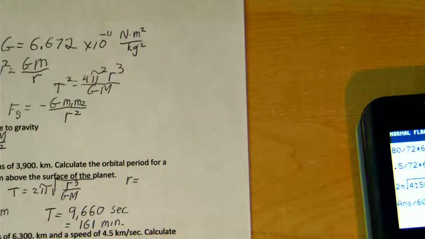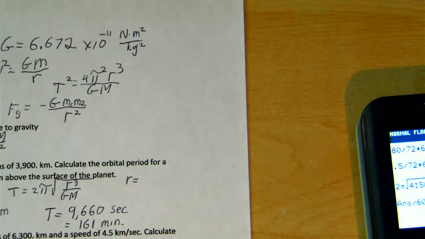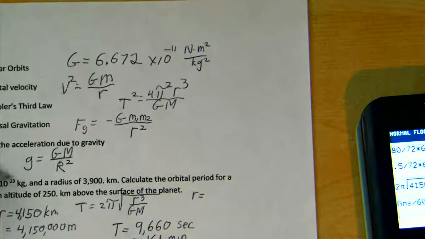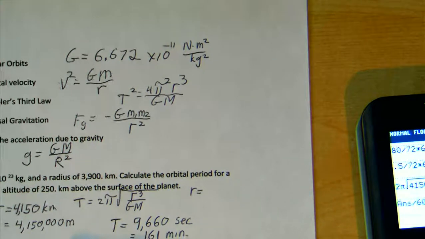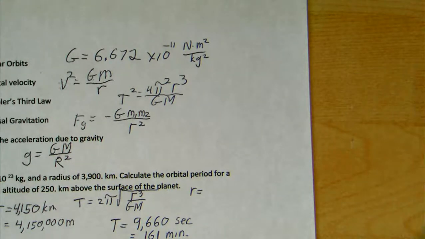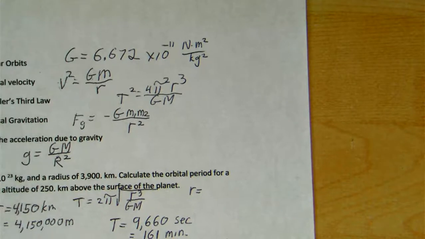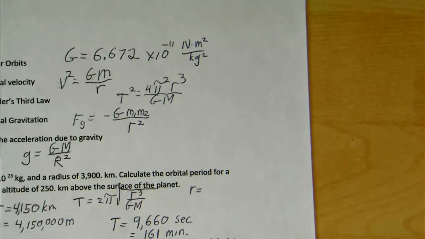Now, this planet is not all that different from the Earth. It's between the Earth and the Moon. It's similar to Mars. So a period that's a little over 2 hours for something in a low orbit is reasonable. All right, so there's my answer for number 1.